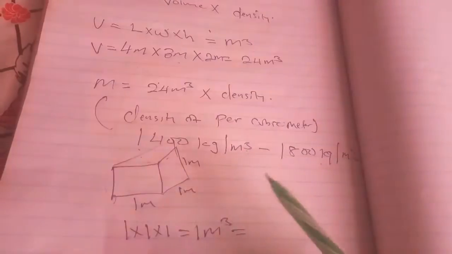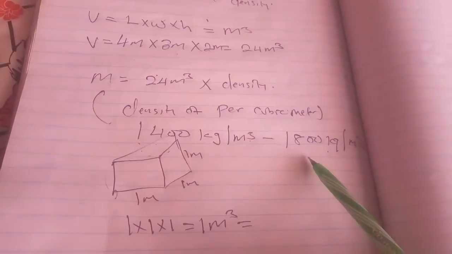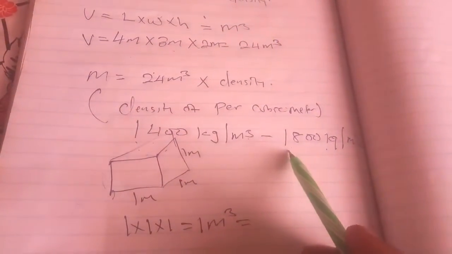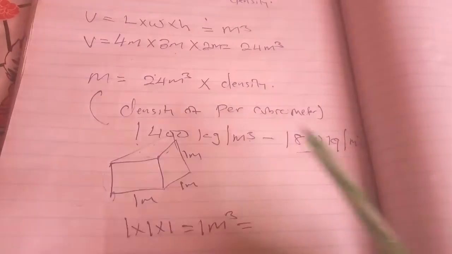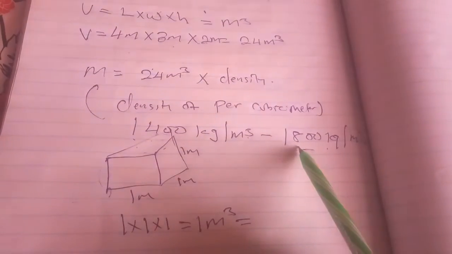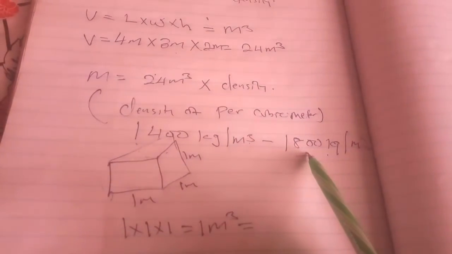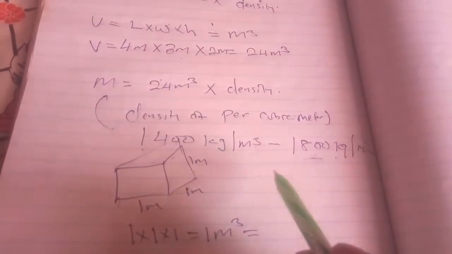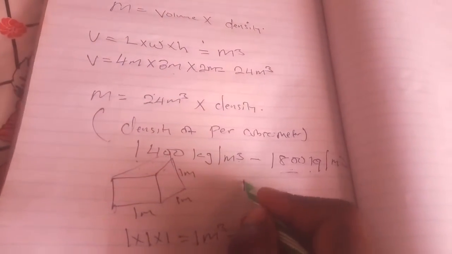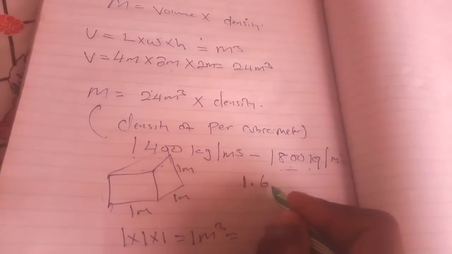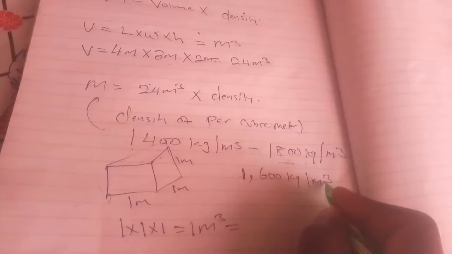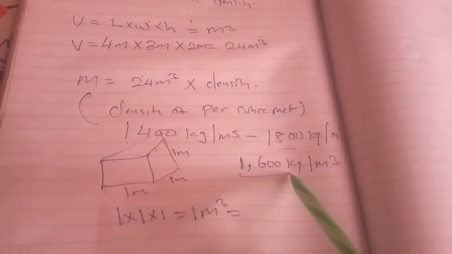The reason why one would be 14 and the other 18 is that if the sand is wet, it will be heavier. If the sand is dry, it will be lighter. So it will range between 1400 and 1800 kgs. Are we together? Now let's continue with our mathematics. The average used worldwide is 1.6, that is 1600 kgs per meter cubed. So this is the average density of sand.